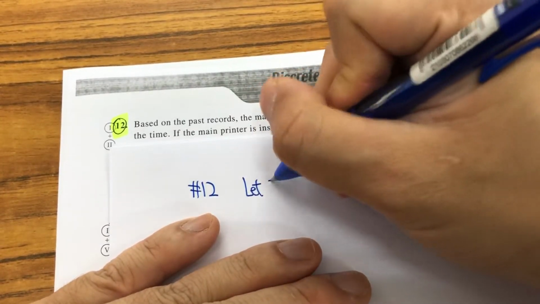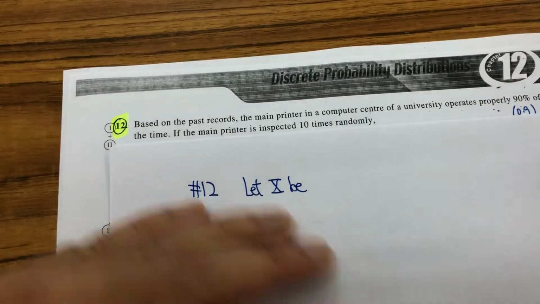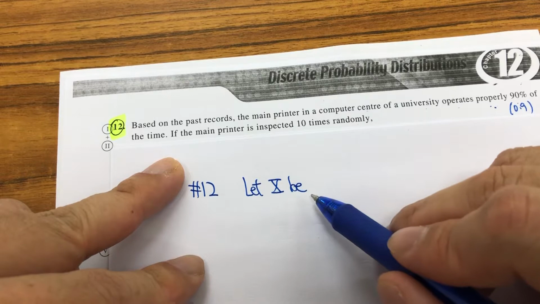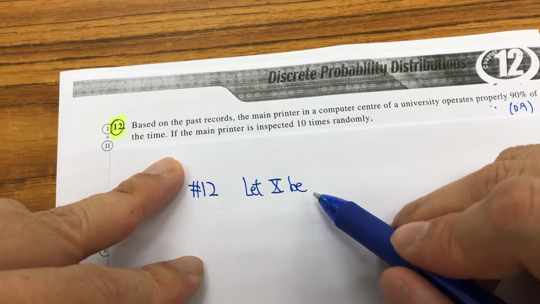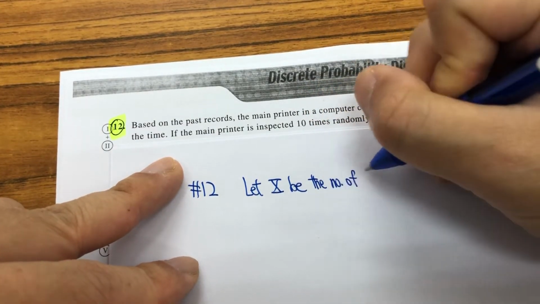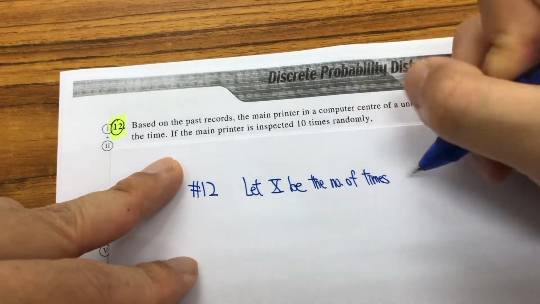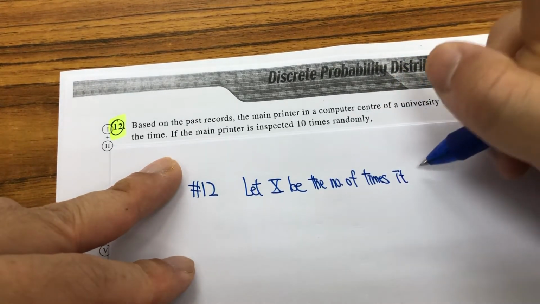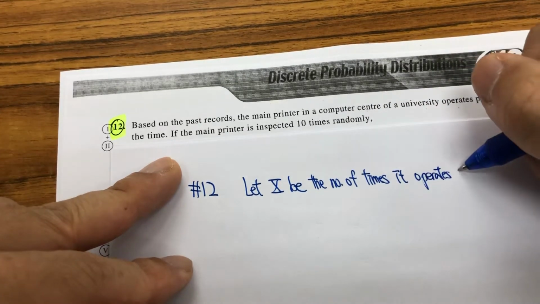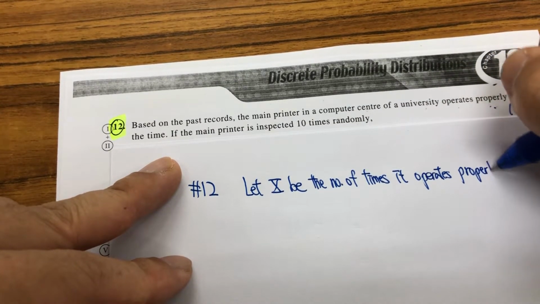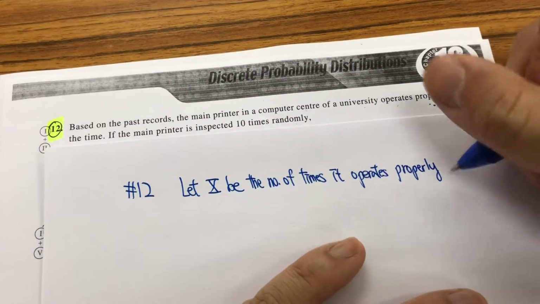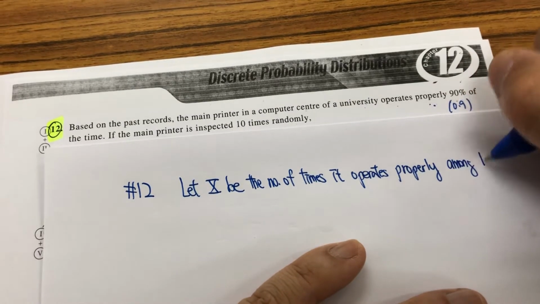Let x be the number of times it operates properly among 10 times.